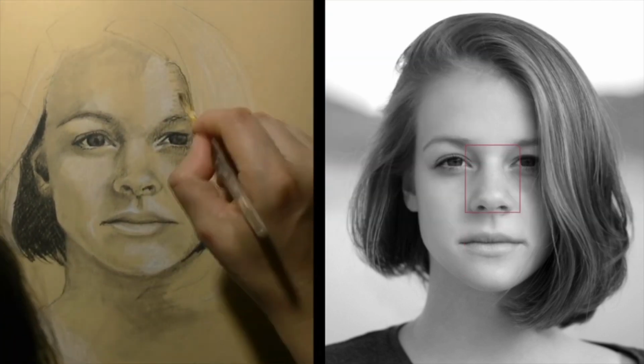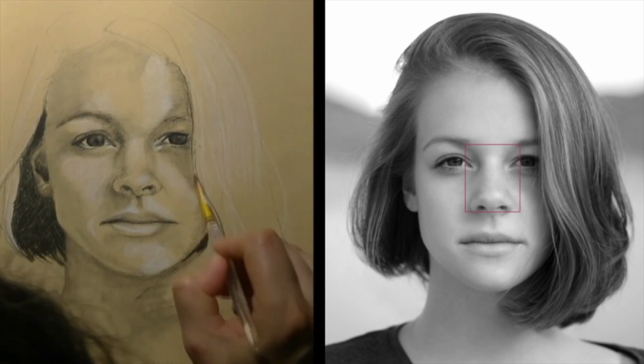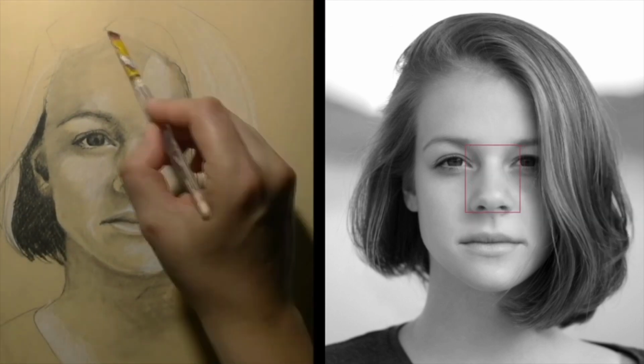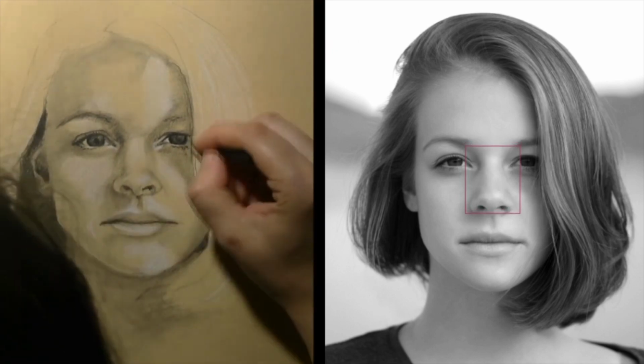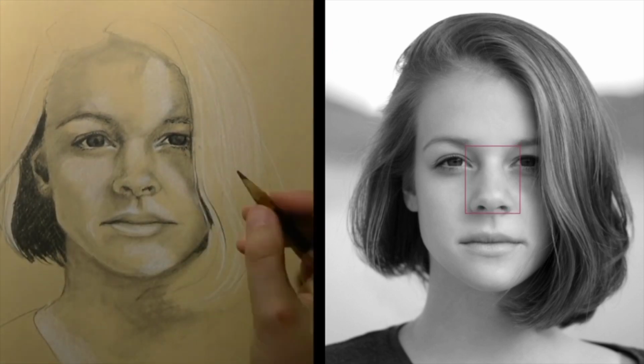Okay, so what else? Just move that around, right, from the whole nose fits in here up to the eyebrow.